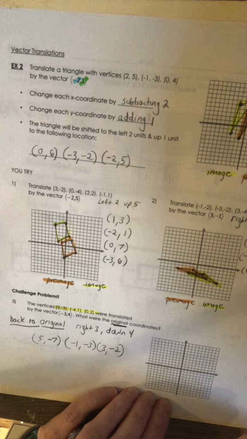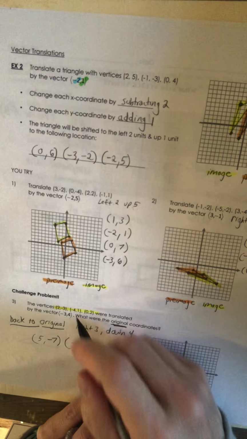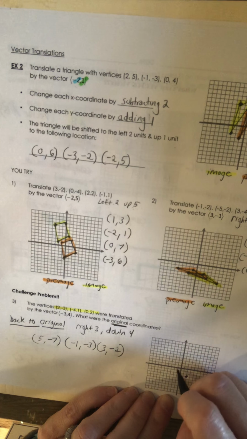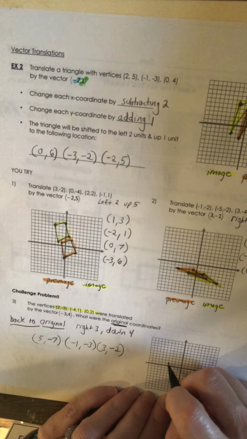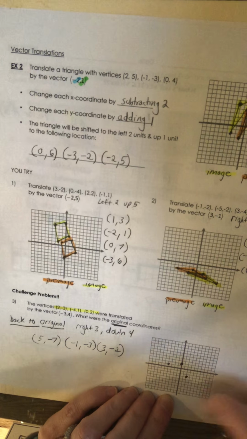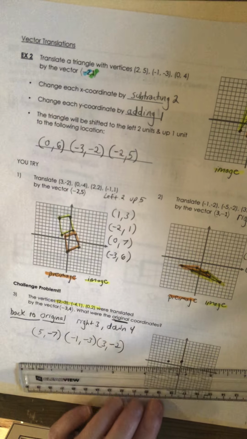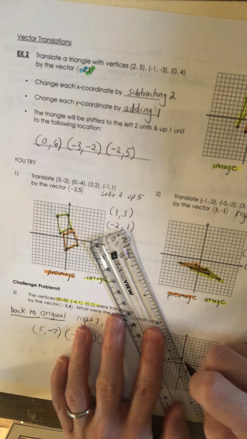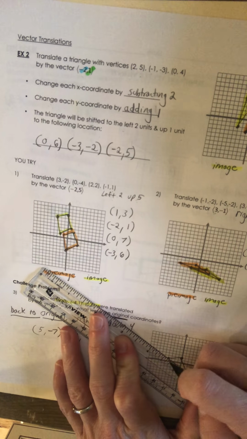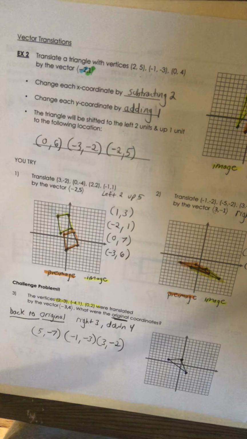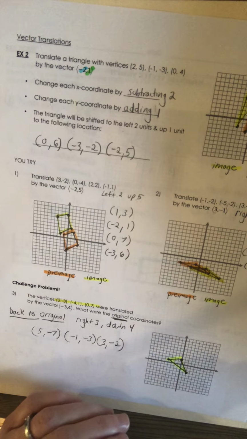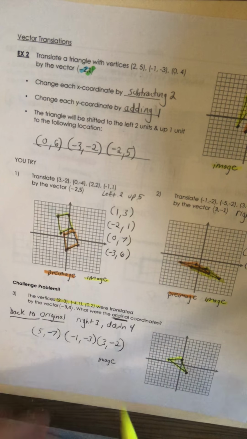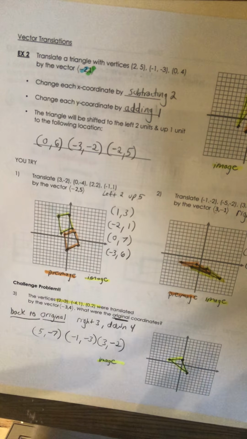So now watch what happens here, guys. If I graph this, I have 1, 2, 1, 2, 3. I have 1, 2, 3, 4, 1. And I have 0, 2. This here that they gave me is my image. They gave me the image and they wanted me to find my pre-image. So this here was my image, and I found my pre-image.